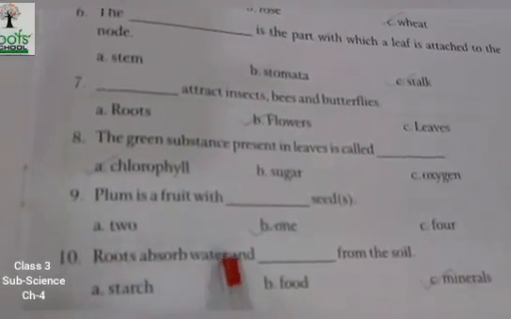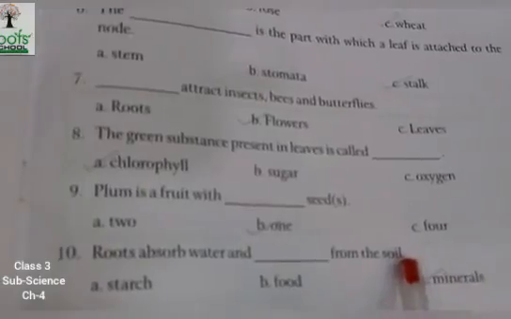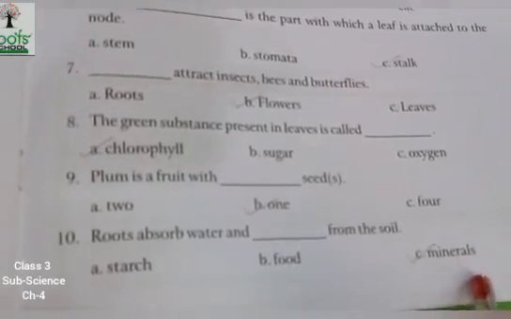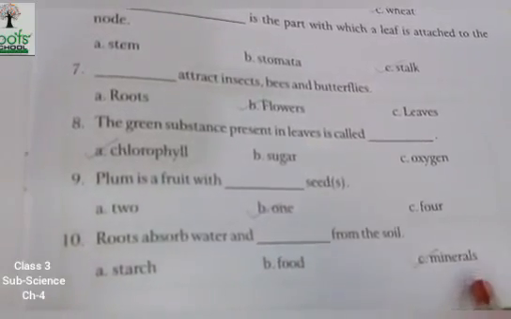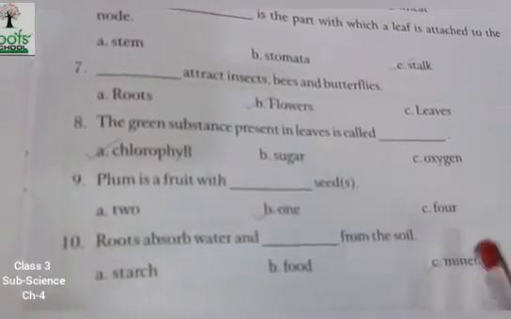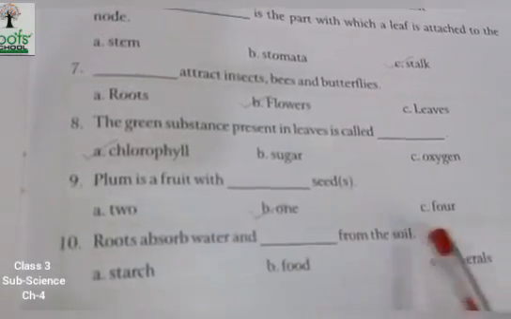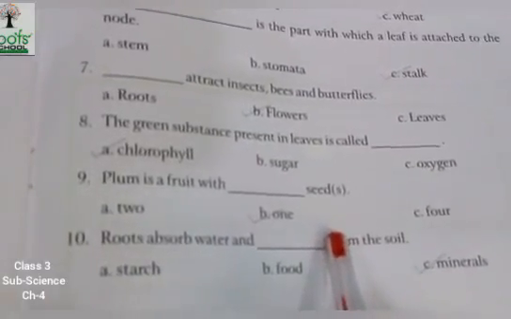Now roots absorb water and dash from the soil. What does root absorb? Starch, food or minerals? It absorbs minerals and water from the soil. Roots absorb water and minerals from the soil.